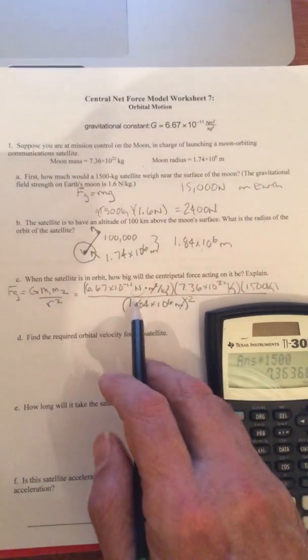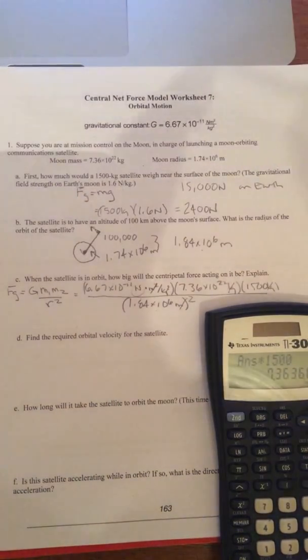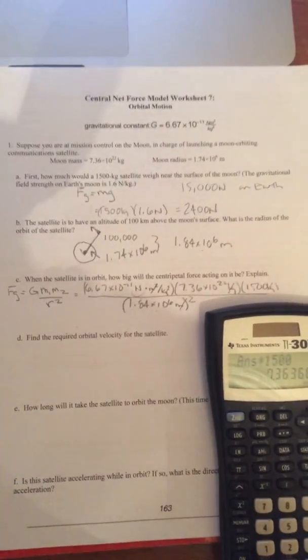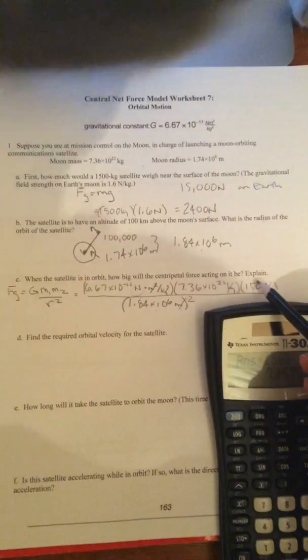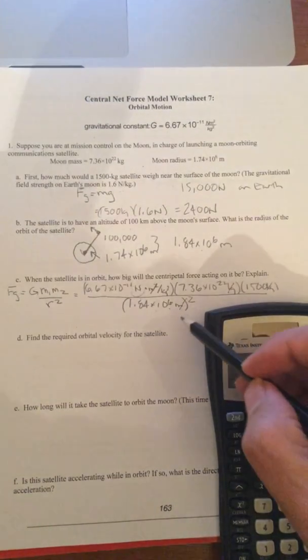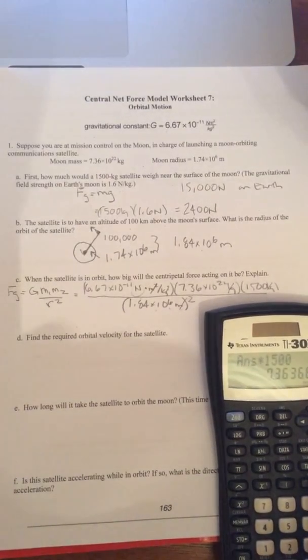Now you're going to deal with this. Here's what you don't want to do. You don't want to do divided by this number and then square it, because it's going to take this top number, divide it by that number, and square the whole thing. You want the radius squared. So here's what I recommend you do.